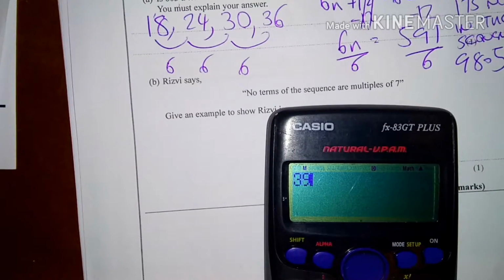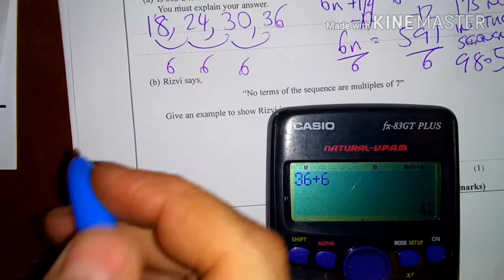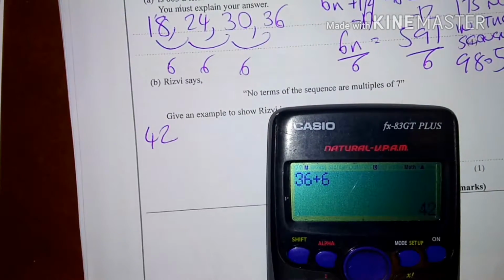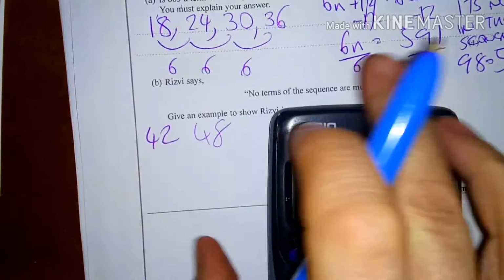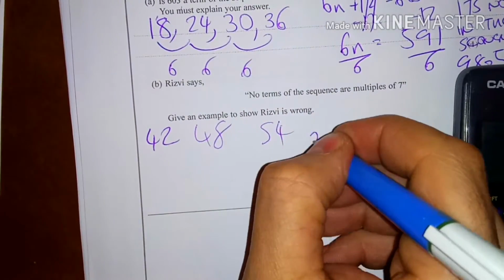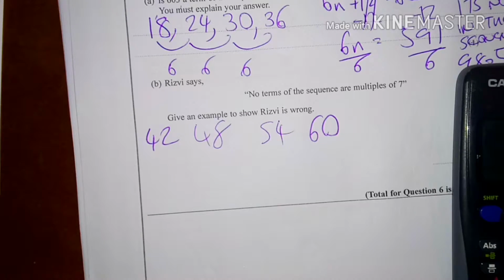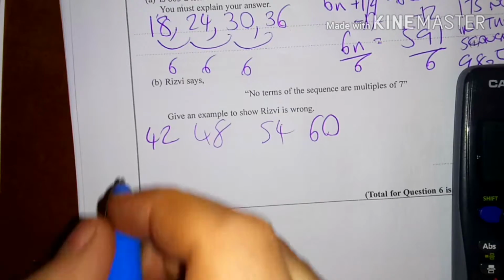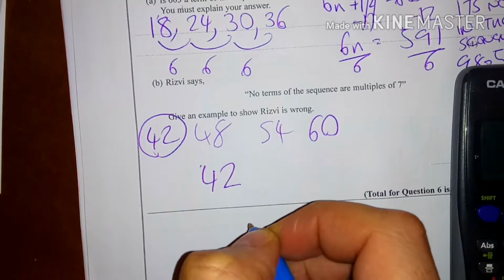Okay. Now, what was I? I was on 36, and it's going up in 6s. 36 add 6 is 42. And then ask yourself, is that in a sequence? Then add 6 again, 48. Add 6 again, 54. 6 again, 60. And ask yourself, is any of these numbers in the 7 times table? Well, the answer is 42 is in the 7 times table, so 42.